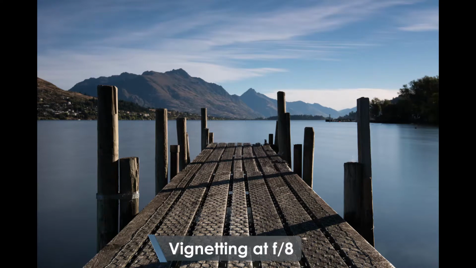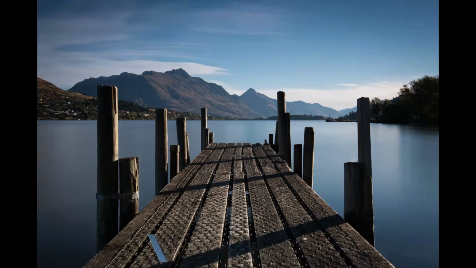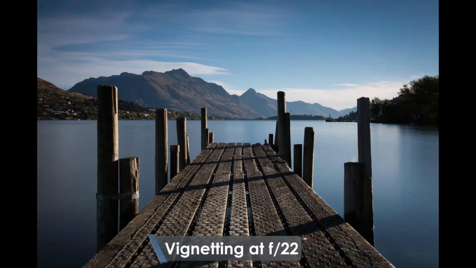Right around f8, we usually get zero vignetting, at f22 we get really strong vignetting, and at f2.8 we also get vignetting. So at f2.8, we get a very shallow depth of field. At f22, we get a very wide depth of field, but we also get diffraction. So you want to be very careful to try to stay in that sweet spot on your lens so that you can get the best balance of sharpness throughout the image.